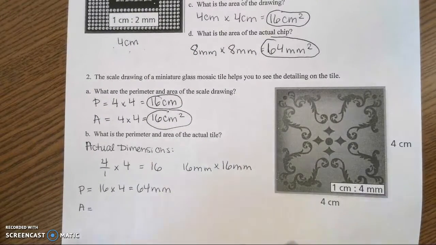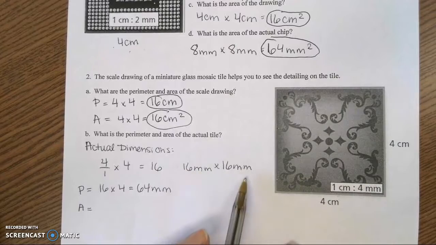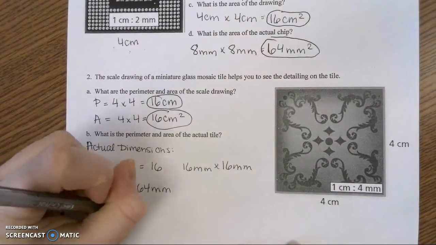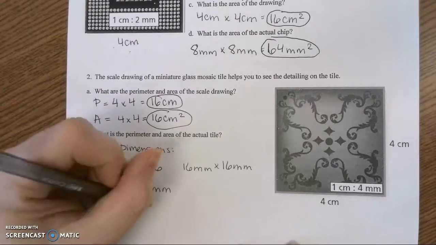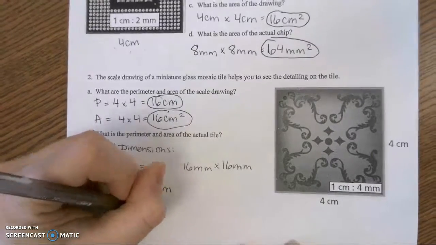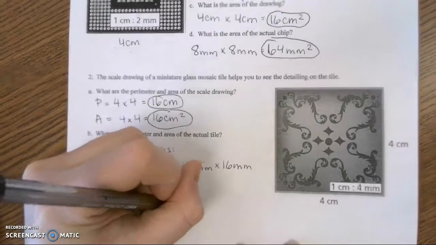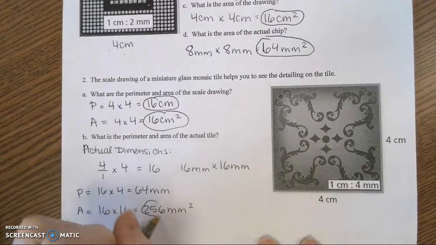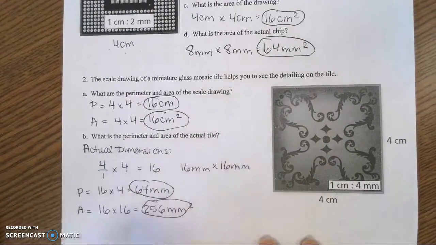And then for area, I'm just going to take my base and multiply by my height. 16 times 16 would give me a total of 256 millimeters squared. All right, so I'm going to circle my answers so you can see them.